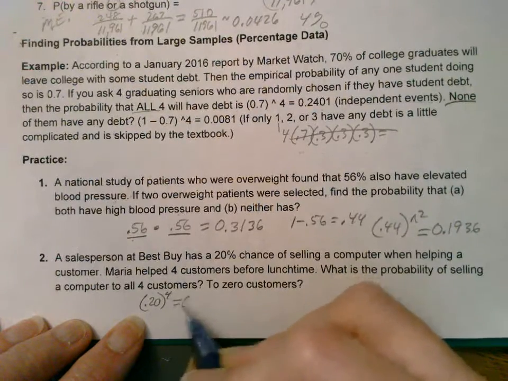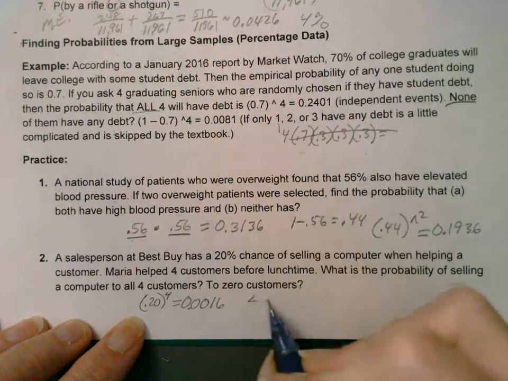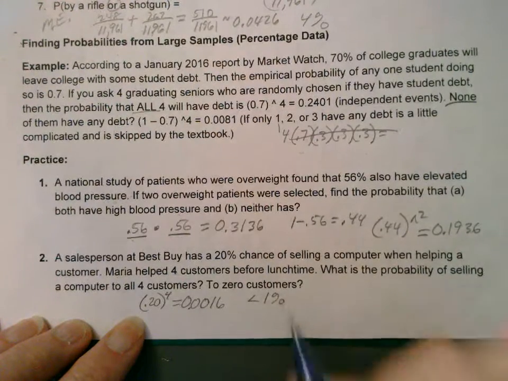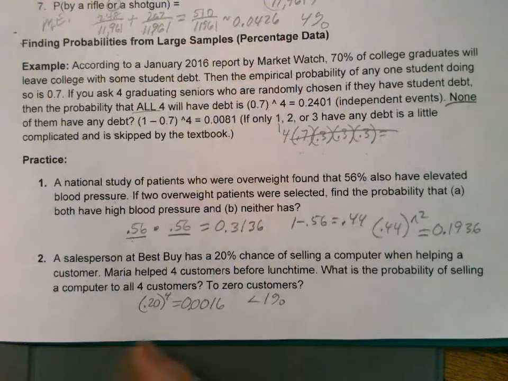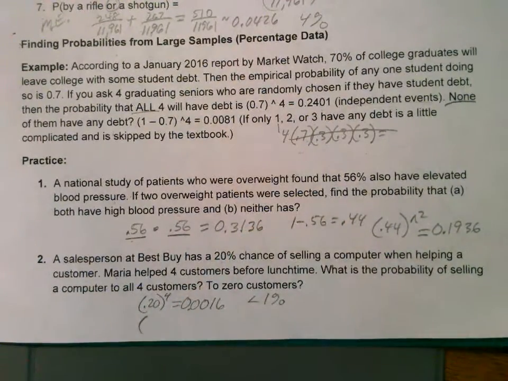In fact, this comes out to less than 1% of having a sale with all 4 people. If you're a salesperson and this is being tracked, people need this information to see how well their employees are selling.